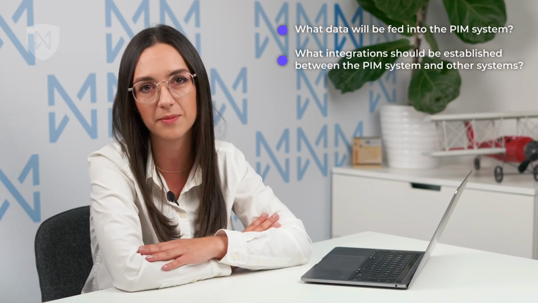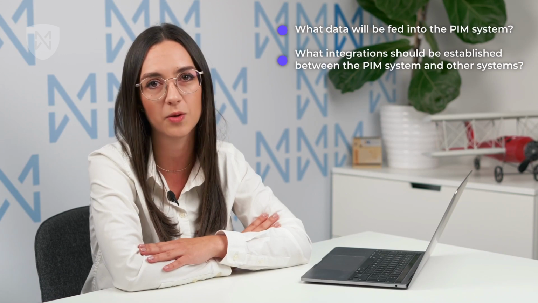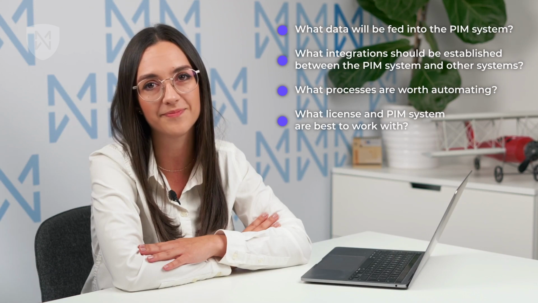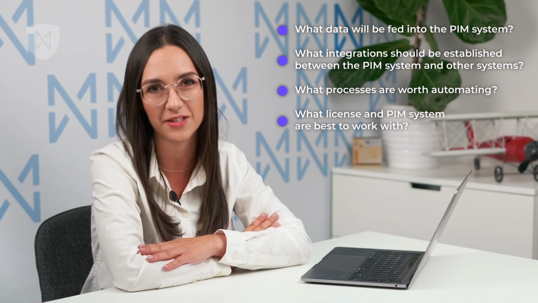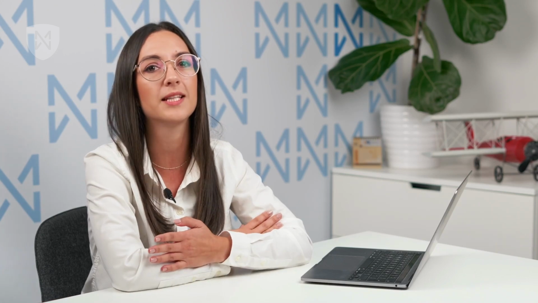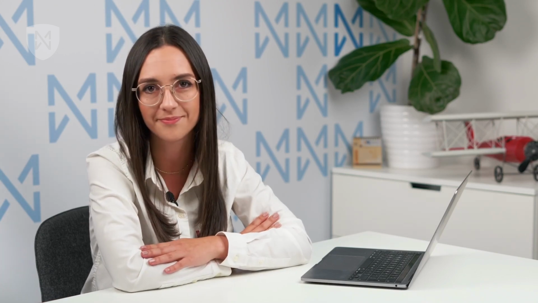The key goal of the analysis is to gain a complete picture of the situation. What data will be entered into the PIM system? What integrations between the PIM system and other systems in the company will need to be built so that data reaches the right places and to avoid manual change management? Which processes are worth automating, as well as which license and which PIM system are best to work with? The pre-implementation analysis is summarized in a document we prepare, which gathers the most important findings and diagrams. The client receives a recommendation for the choice of the PIM system and an implementation cost estimate.